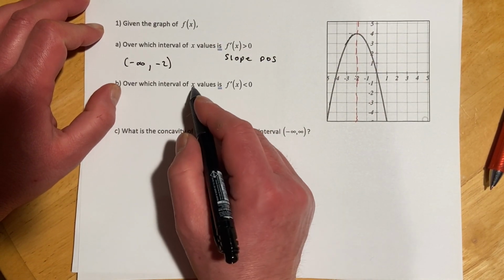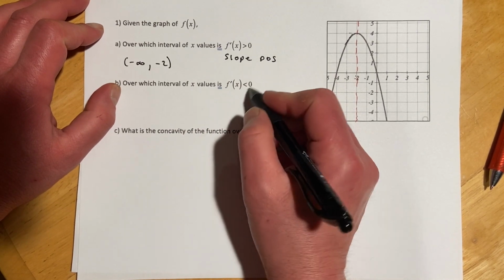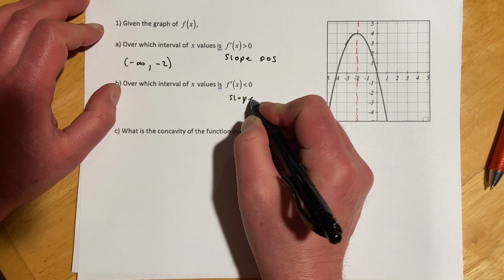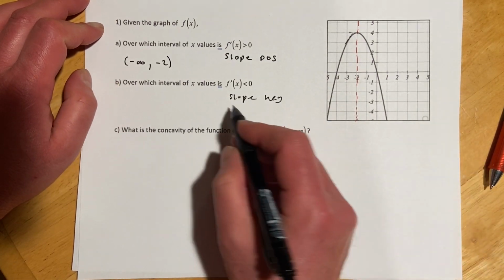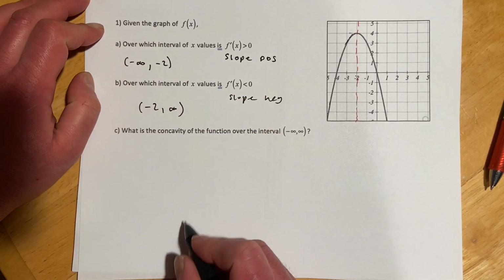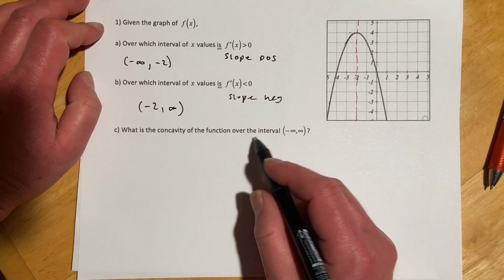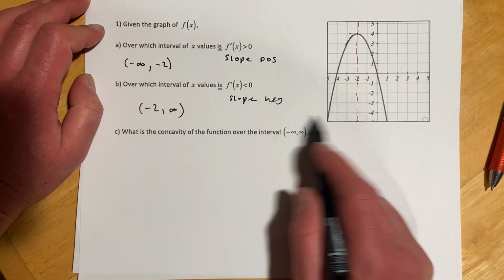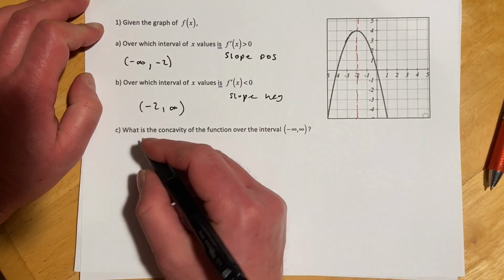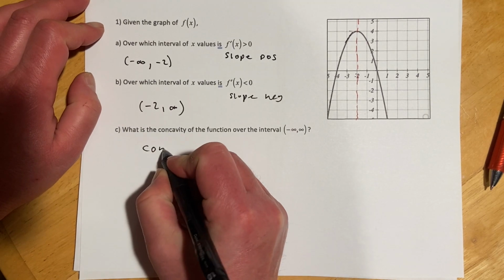And which intervals of x values is f prime of x less than 0? So that means the slope in this case would be negative. And so that's the other side. So negative 2 to infinity. And then what is the concavity of the function over the interval negative infinity to infinity? So on its domain. So remember, if it doesn't hold water, if water would run off, that would be concave down.